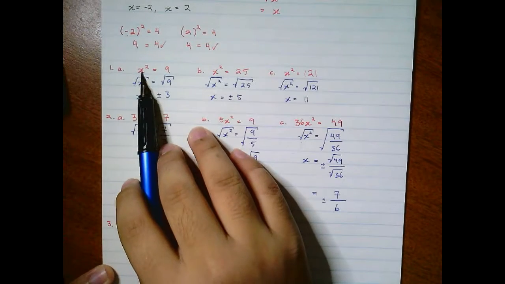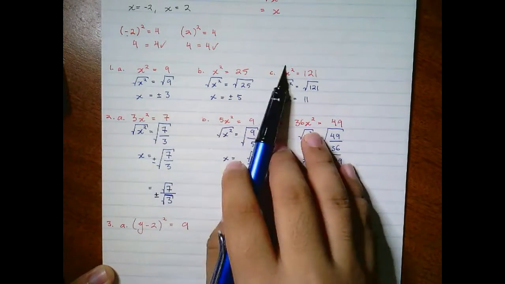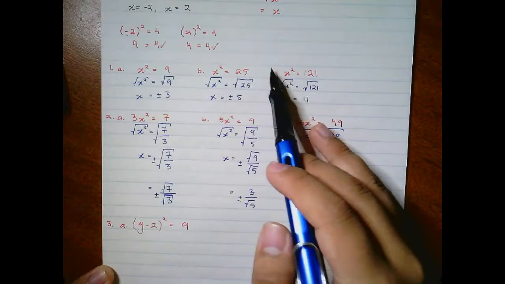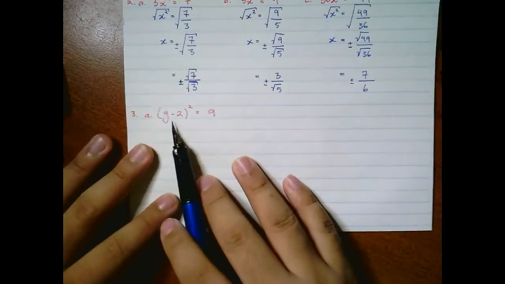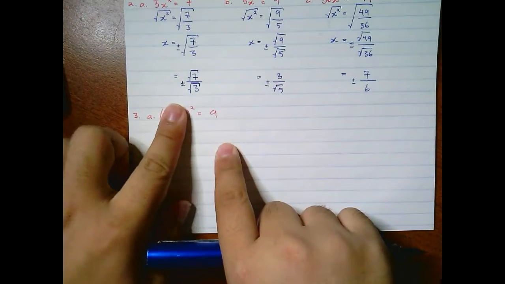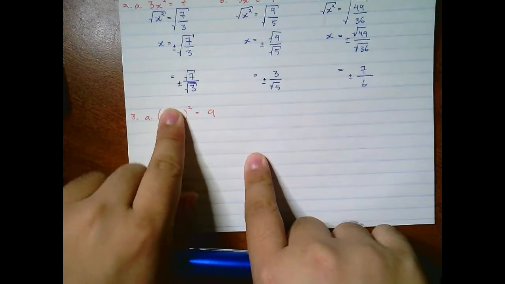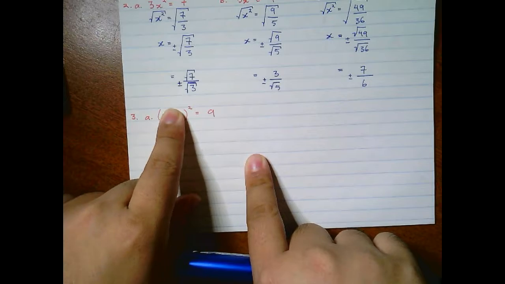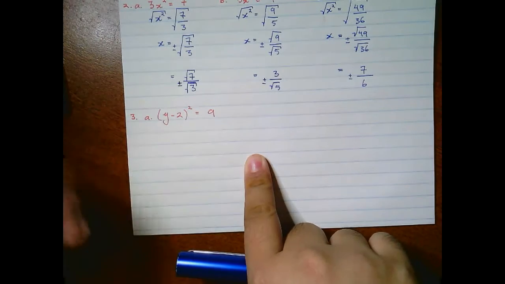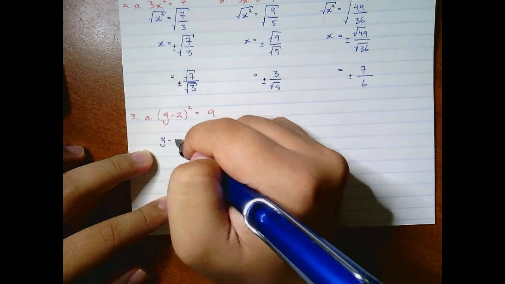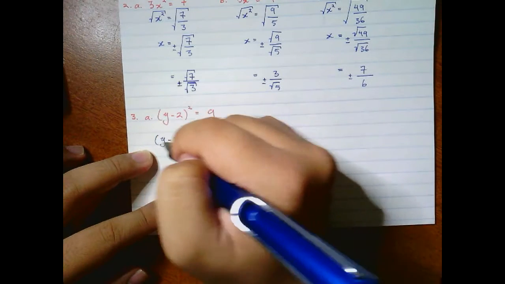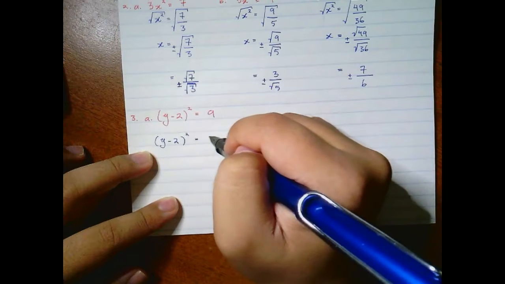So long as there's one square on its own on the left, we can square root both sides. Well, we have one square on the left. If I just block that, can you see how this entire expression is one square? So we get y minus 2 whole squared equals 9.